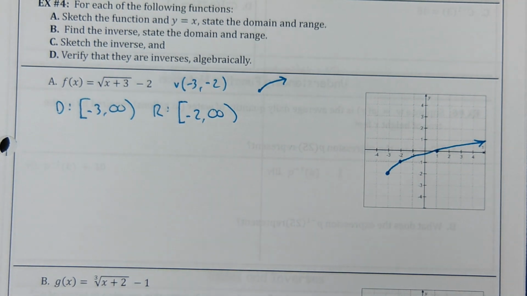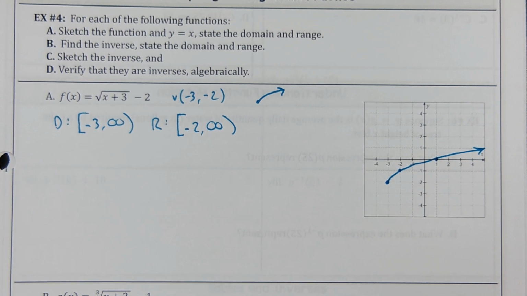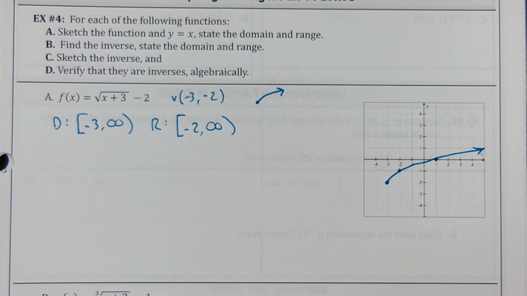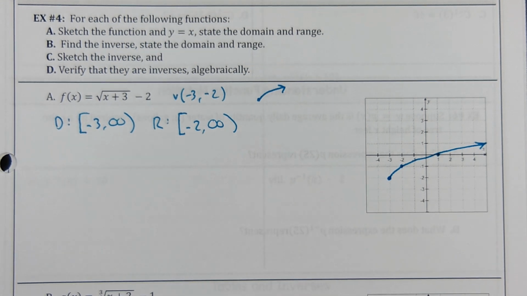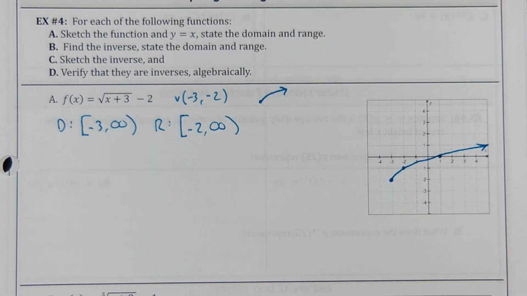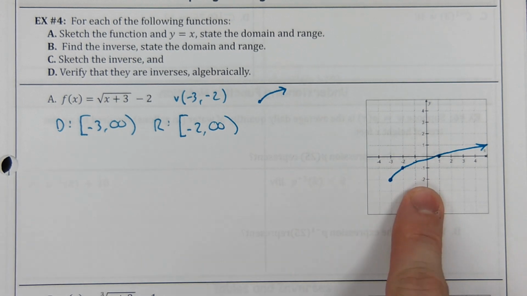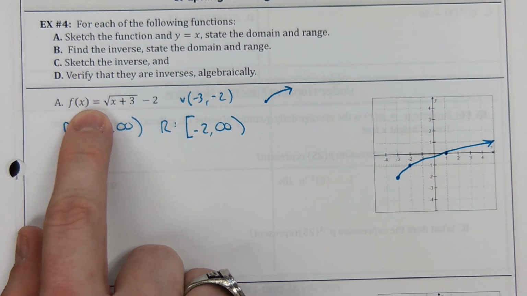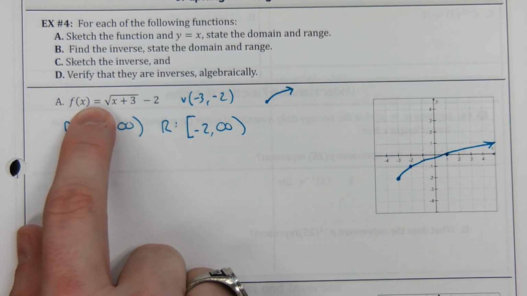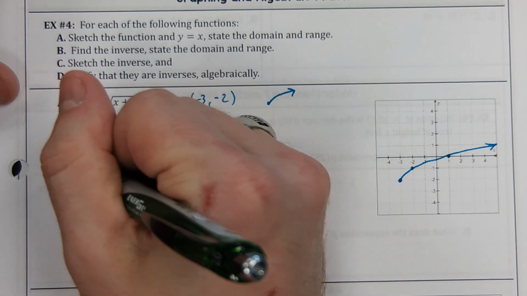Let's sketch the inverse. Oh, it says find the inverse, state the domain of the inverse as well. So before I sketch the inverse, which is just going to be me switching x and y, let me go ahead and switch x and y and get y by itself. So here's us finding the inverse.